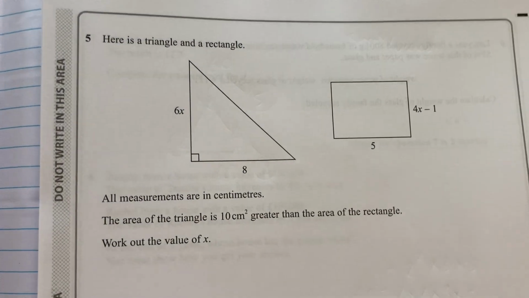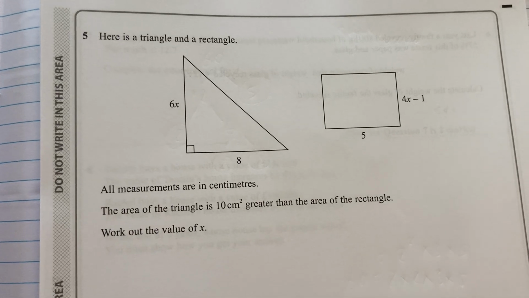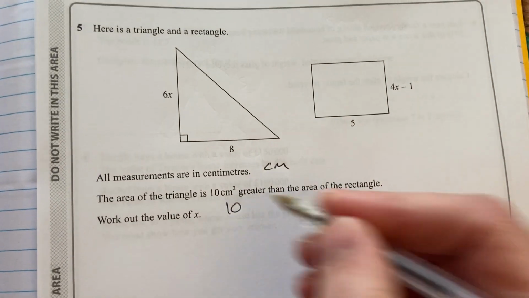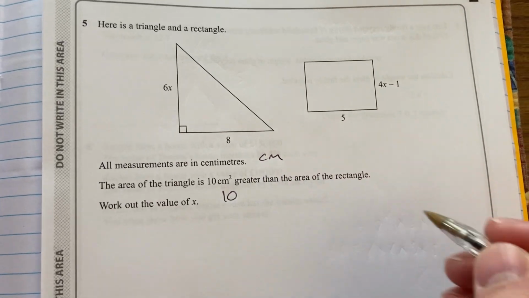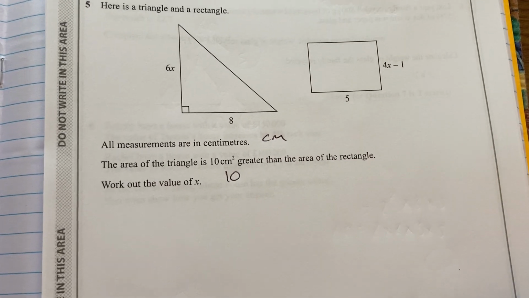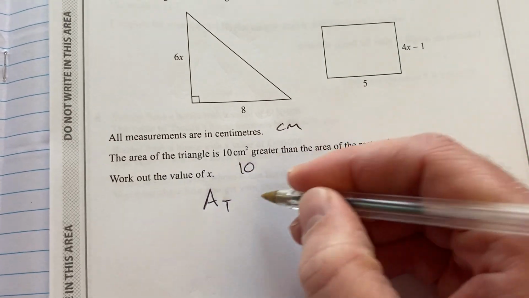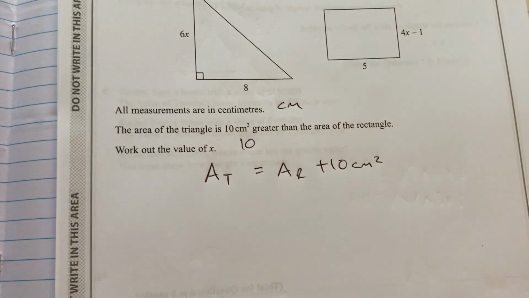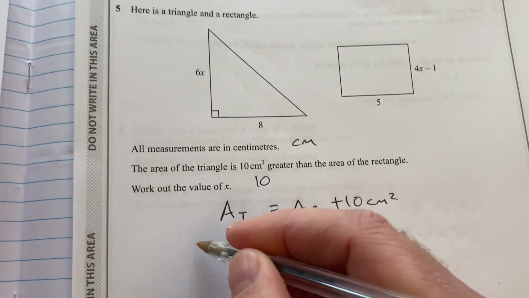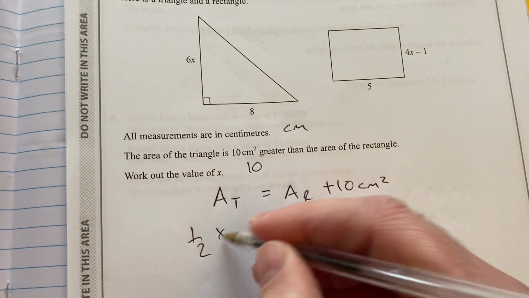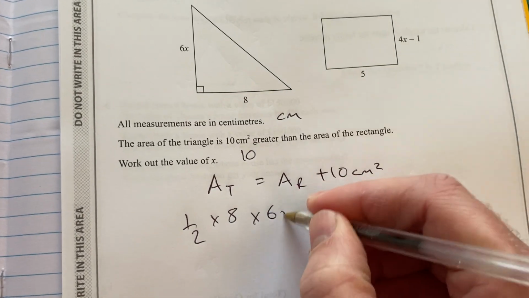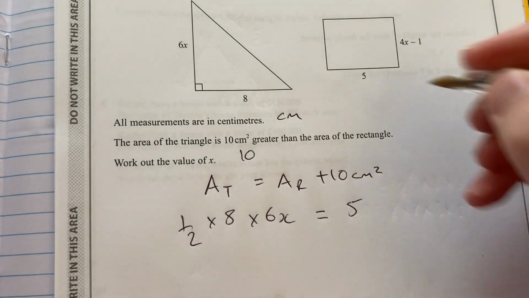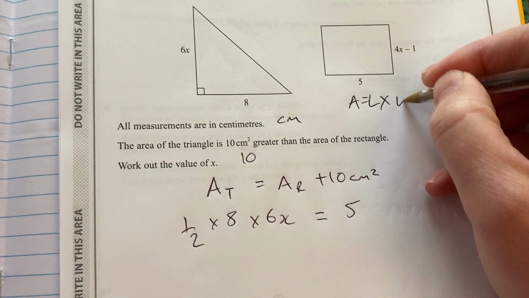Question 5, here's a triangle and a rectangle. All measurements are in centimeters. The area of the triangle is 10 centimeters greater than the area of the rectangle. I'm going to work out the value of x. So the area of the triangle is equal to the area of the rectangle plus 10 centimeters squared. So the area of the triangle is half base times height, half times 8 times 6x, and the area of the rectangle is length times width.